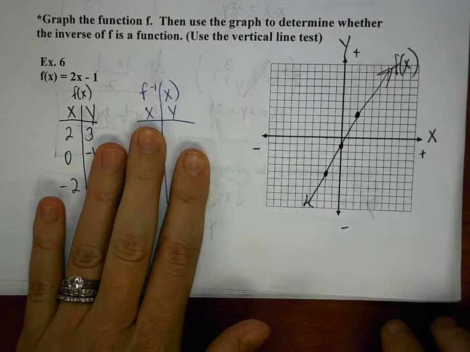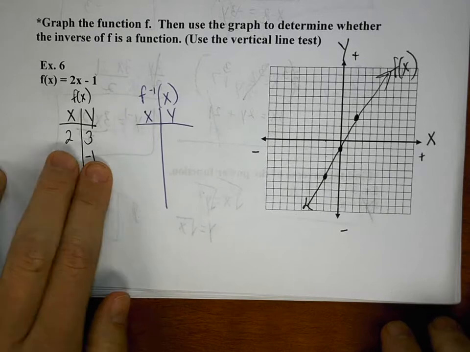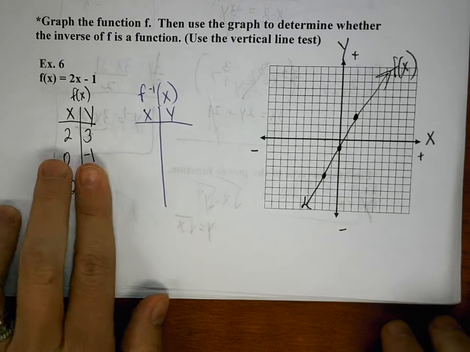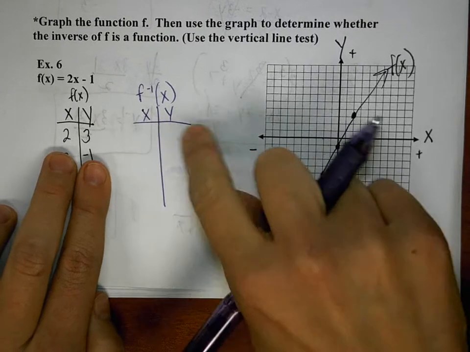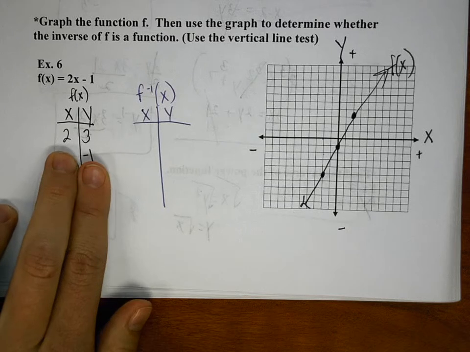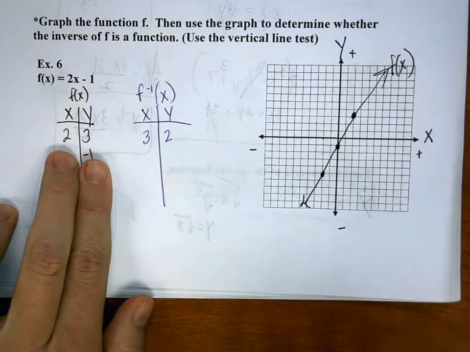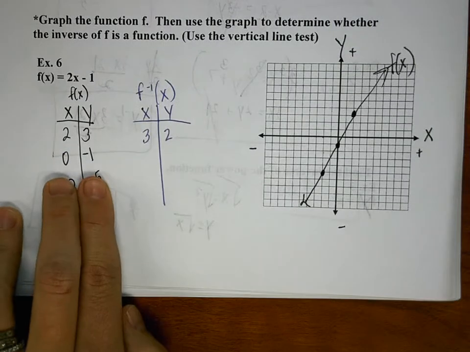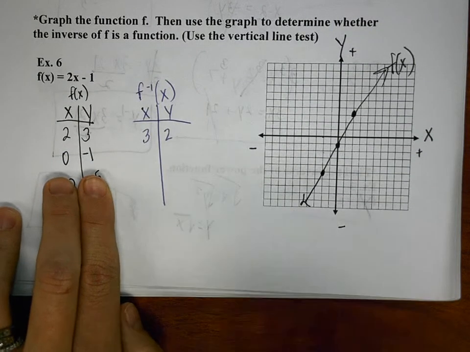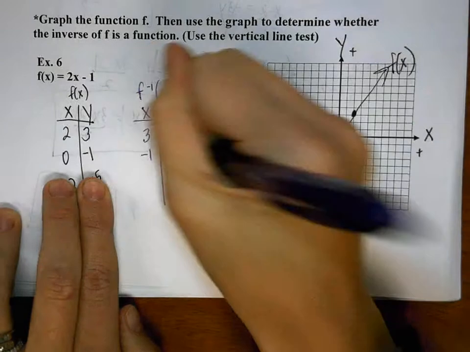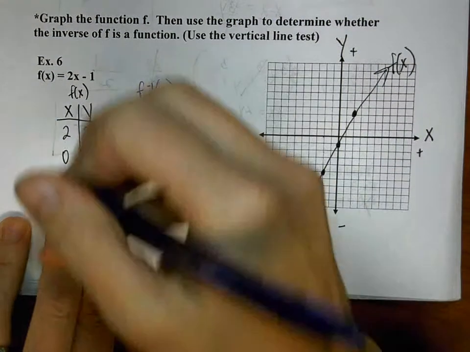So in this, I don't have to plug in values anymore. All I'm going to do is exchange x and y. So if I'm exchanging x and y, what's going to be my first ordered pair? 3, 2 is correct. You're just flipping them around. What's my next ordered pair going to be? Negative 1, 0. And my next one?